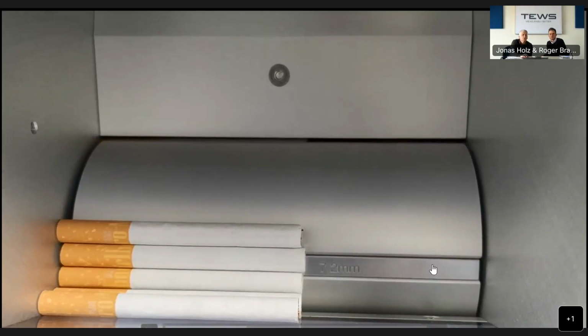Yeah, and here we have covered smaller slots for use with super slim cigarettes. So you cover the big ones and open the small ones to feed also super slim cigarettes.